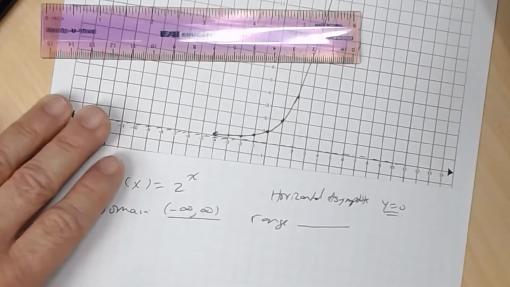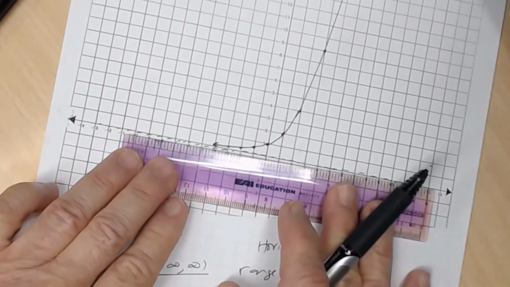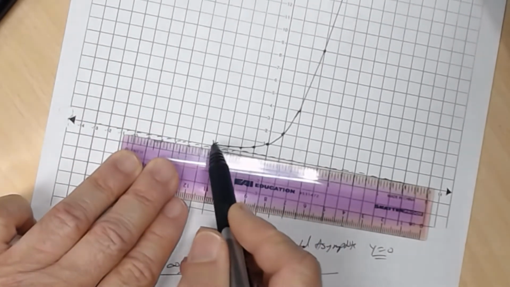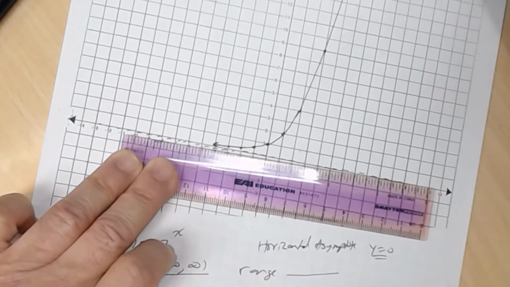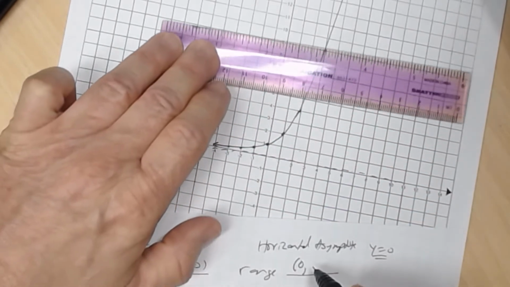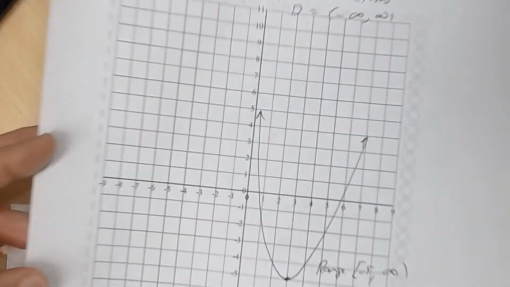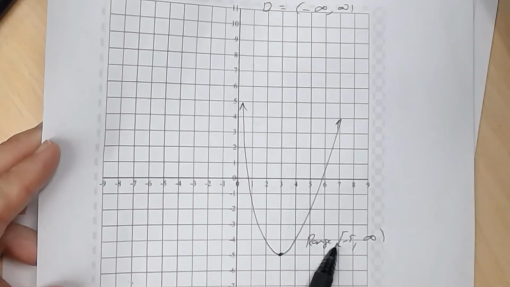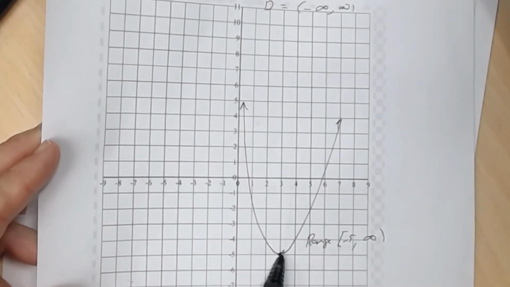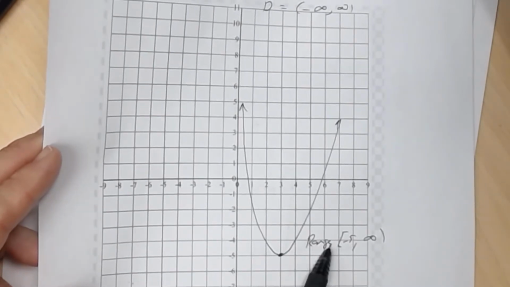So then the range will be from that horizontal asymptote. I'm going from 0, but remember, 0 is not part of the graph because my y value is never going to be 0. So for this one, we use parentheses. That's important. Parentheses, 0 all the way to infinity. Remember, for a quadratic function, for the range we used a bracket because that was part of the graph. When y is -5, I get a point on the graph right here. So that's why it's a bracket.